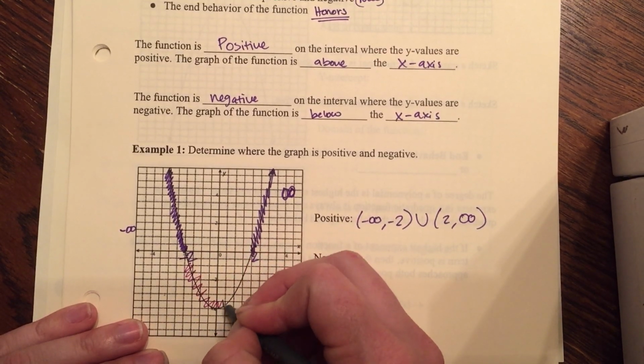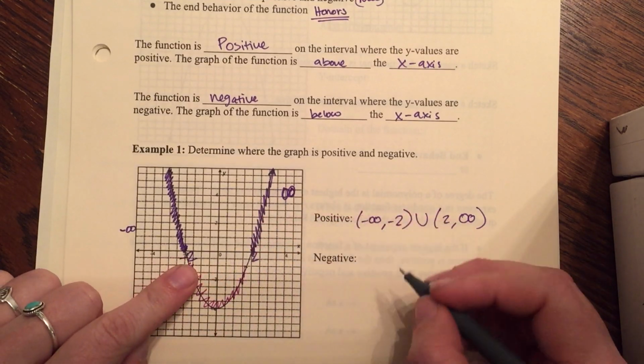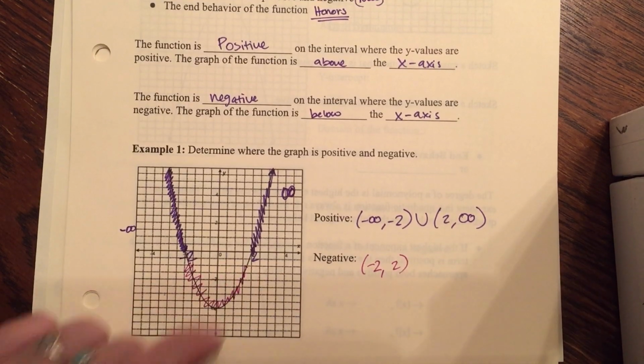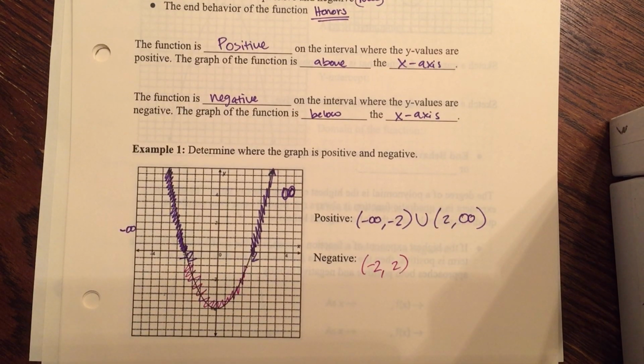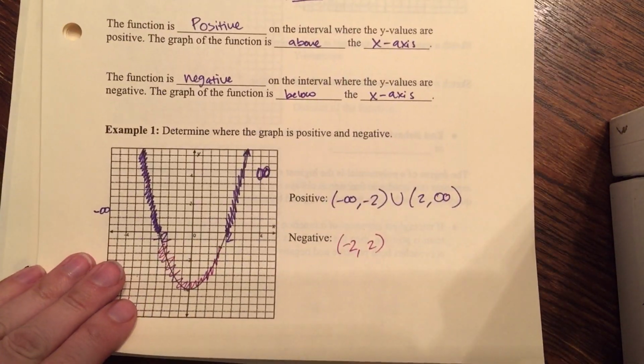Anything below the x-axis is a negative. So it would be negative from -2 to +2. And that's it. Let's try another one.